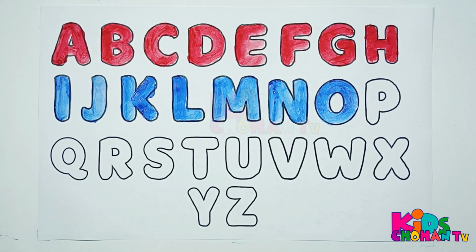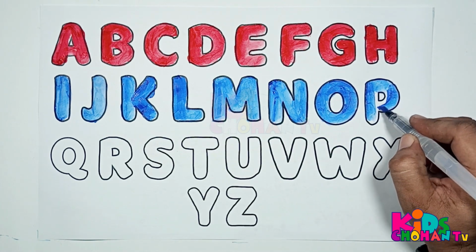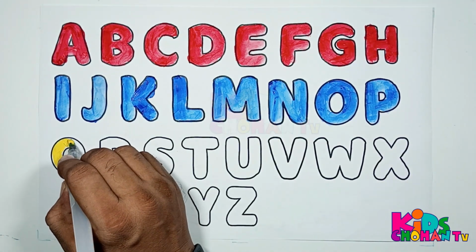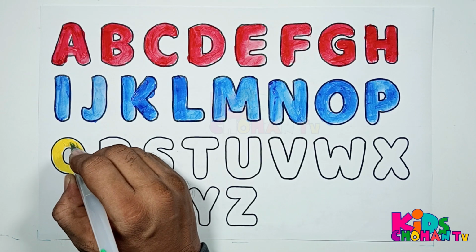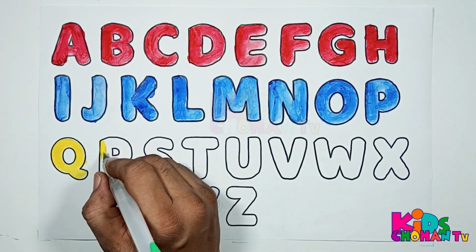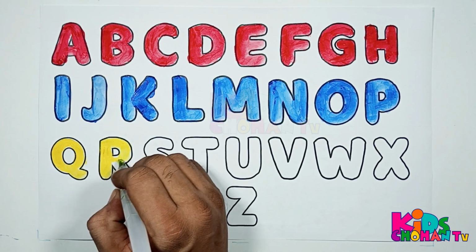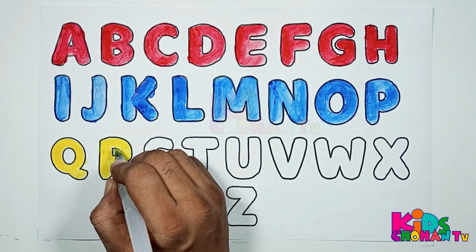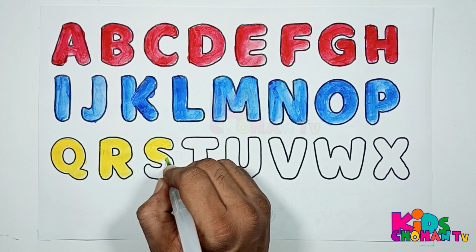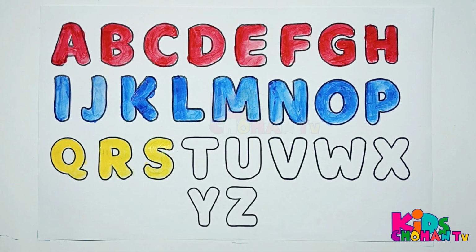O. P. Q, alphabet Q, R, alphabet R, S, alphabet S.